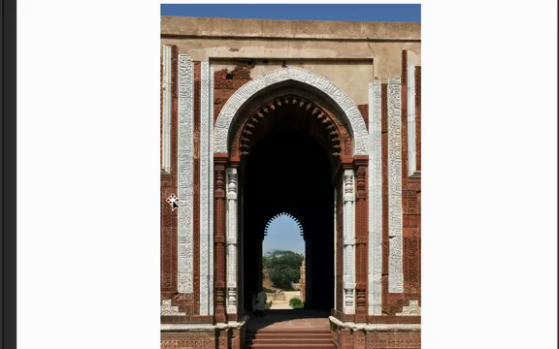Moving on, the other feature of this particular building is that the arch, if you look at the shape, is what is called a horseshoe shaped arch. It's horseshoe shaped because the lower ends of it are sort of constricted. The base of it is slightly constricted in a sort of horseshoe shape.